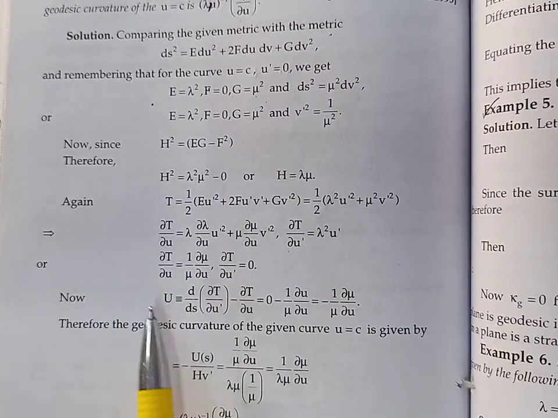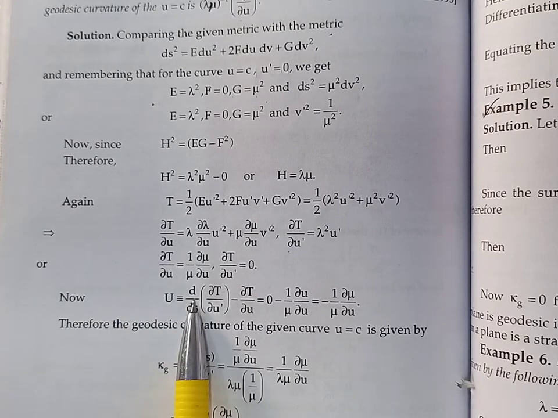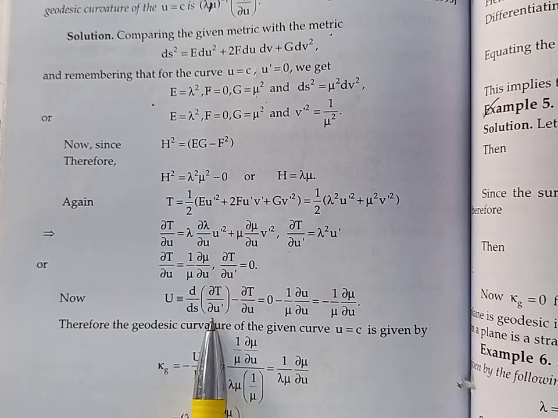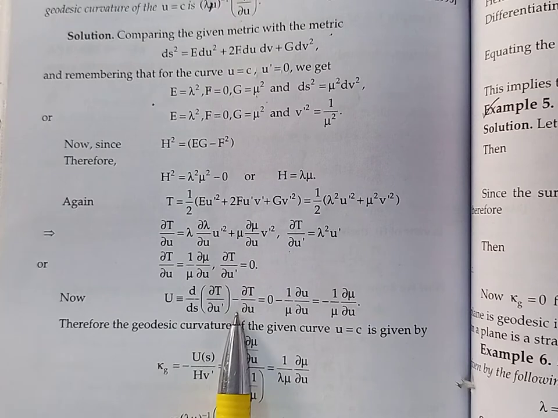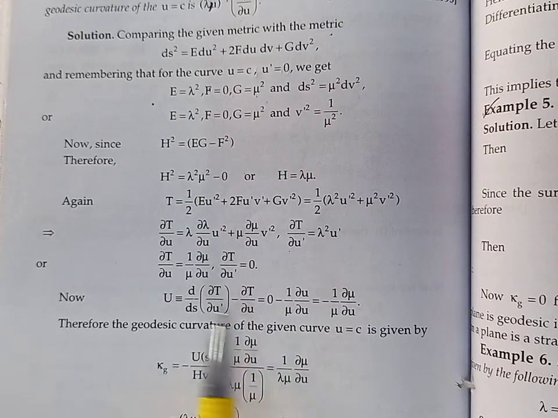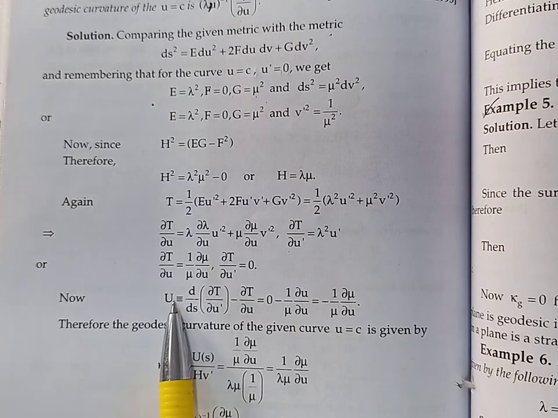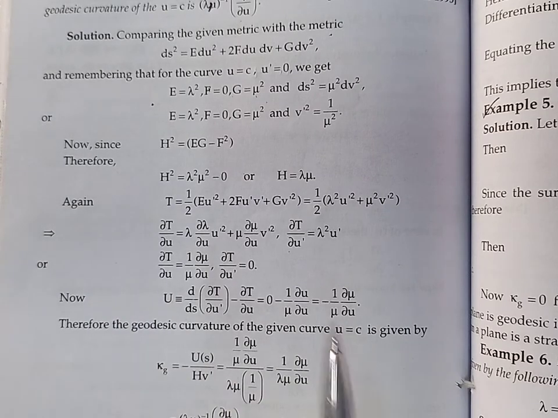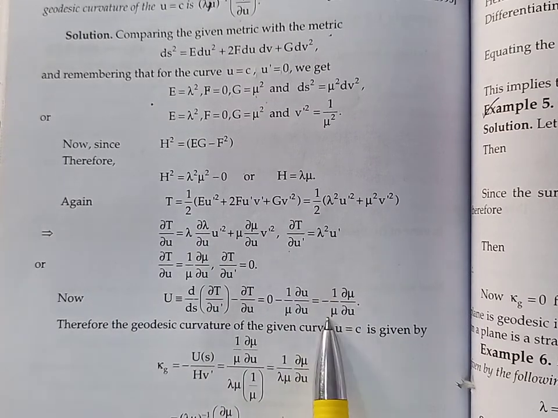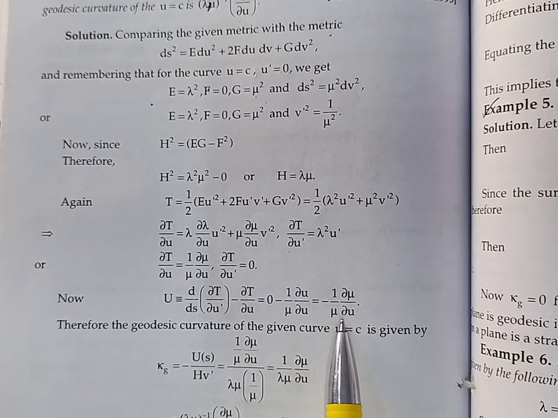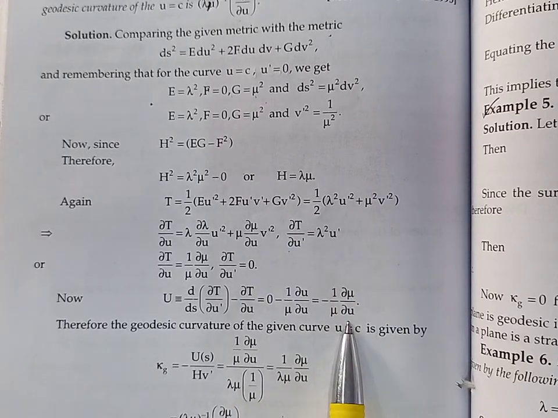Now by definition, capital U is given by the derivative of curl T by curl u dash with respect to s minus curl T by curl u. Substituting these two values here, we get the value of capital U, which is given by minus 1 upon mu into curl mu by curl u.